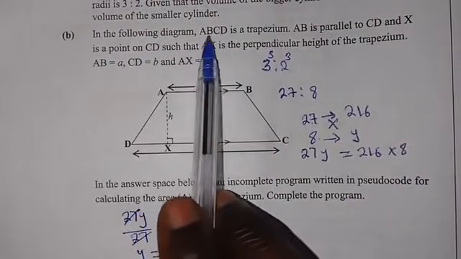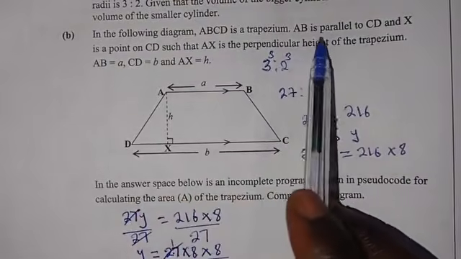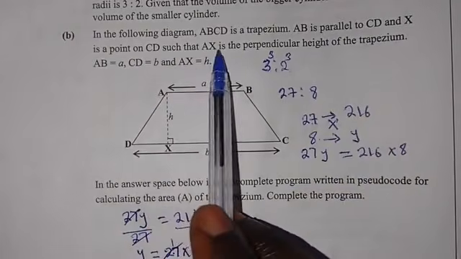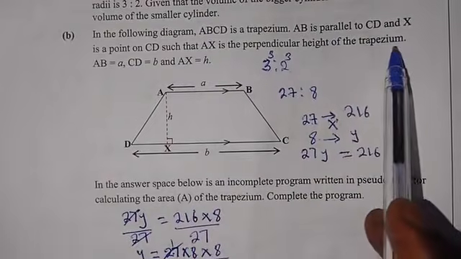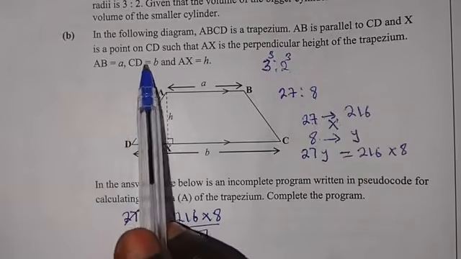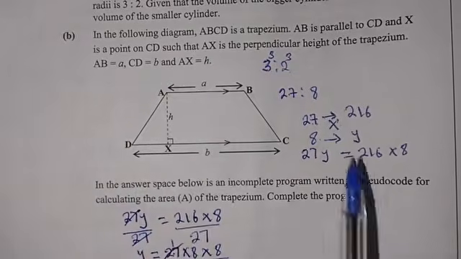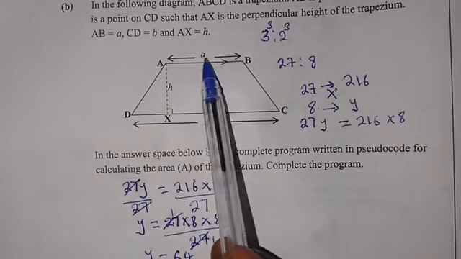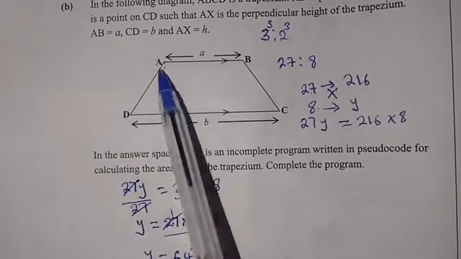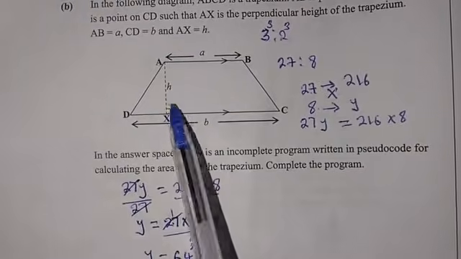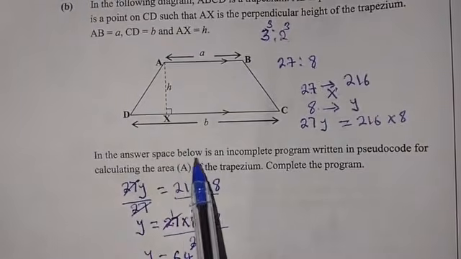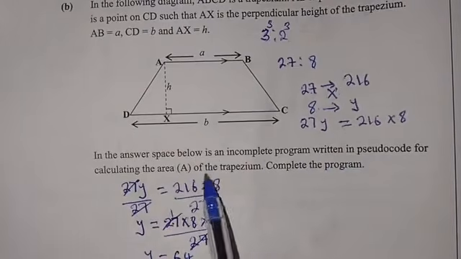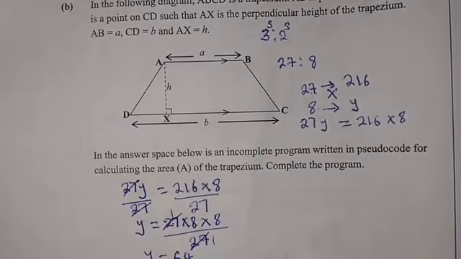In the following diagram, ABCD is a trapezium. AB is parallel to CD, and X is a point on CD such that AX is the perpendicular height of the trapezium. AB is equal to A, CD is equal to B, and AX is equal to H. So this is the trapezium that we have. So AB is equal to A, DC is equal to B, then AX is equal to this height. So the question says, in the answer space below is an incomplete program written in pseudocode for calculating the area of the trapezium. Complete the program.